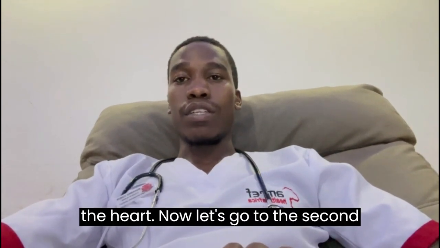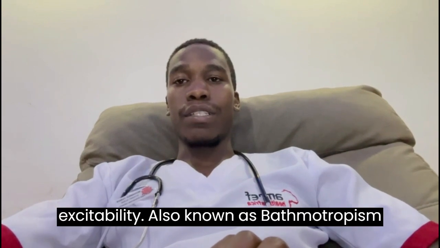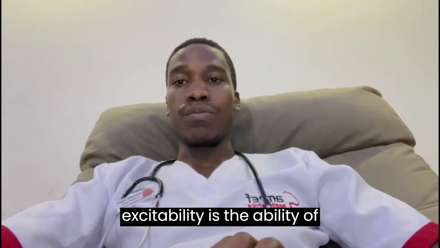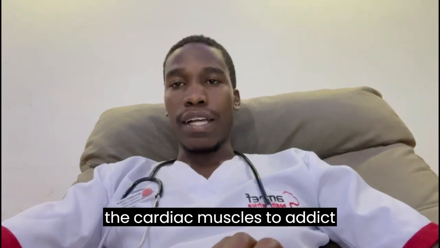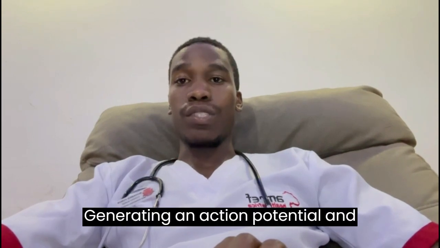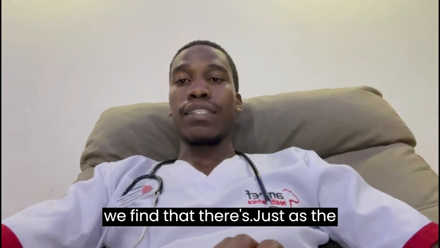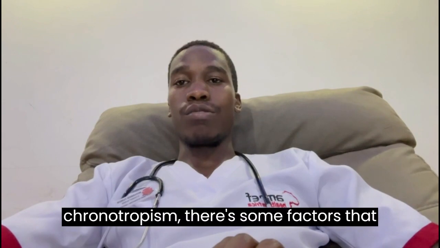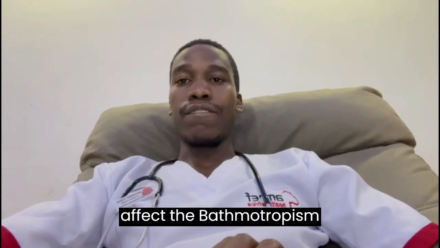Now let's go to the second property of the heart, that's excitability, also known as bathmotropism. Excitability is the ability of the cardiac muscles to respond adequately to the stimulus, generating an action potential. And just as with chronotropism, there are some factors that affect the bathmotropism.